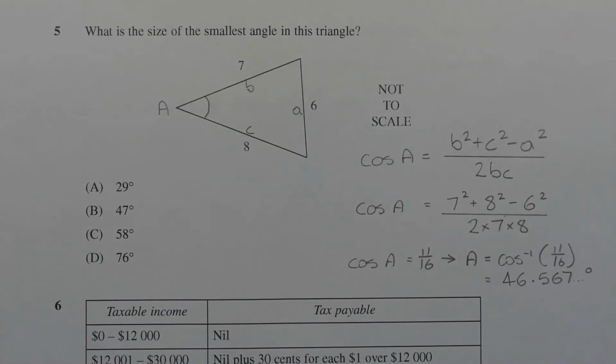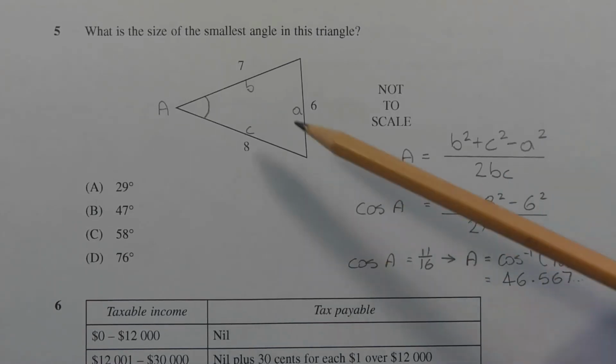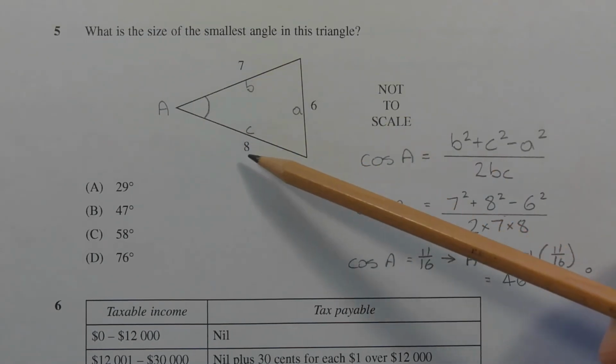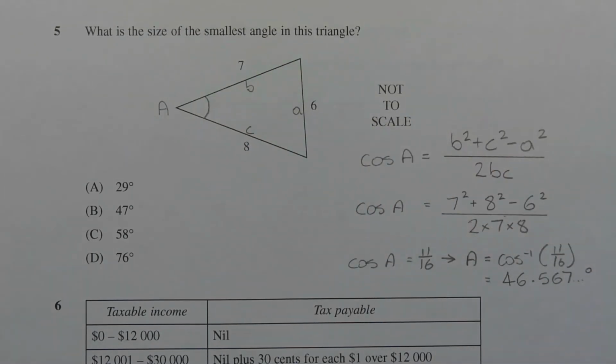Since we have 3 known sides and we're trying to find the size of an unknown angle, we can apply the cosine rule for angles. So cos of angle A is equal to B squared plus C squared minus A squared over 2BC. In this case, B is equal to 7, C is equal to 8, and A is equal to 6.